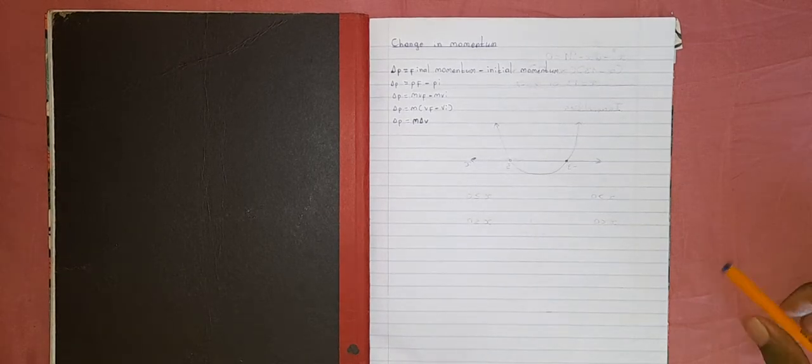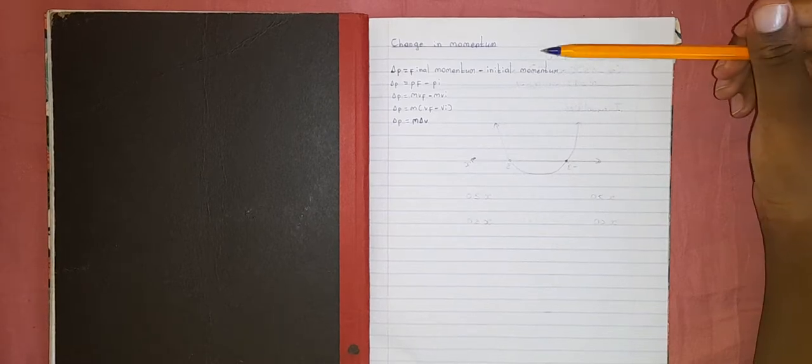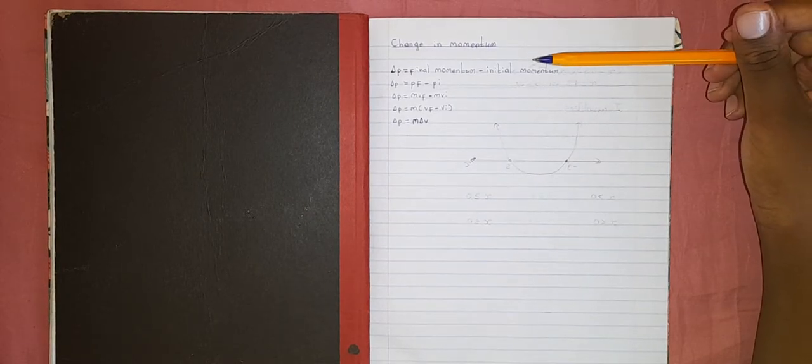Right now I want us to do the change in momentum. So what exactly is a change in momentum? Well, when the momentum of the object changes from one direction to another, we call it a change in momentum.